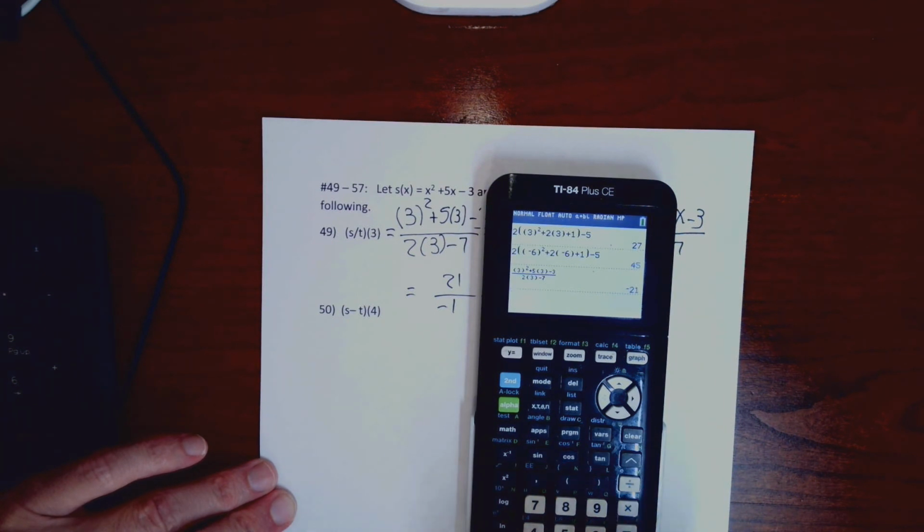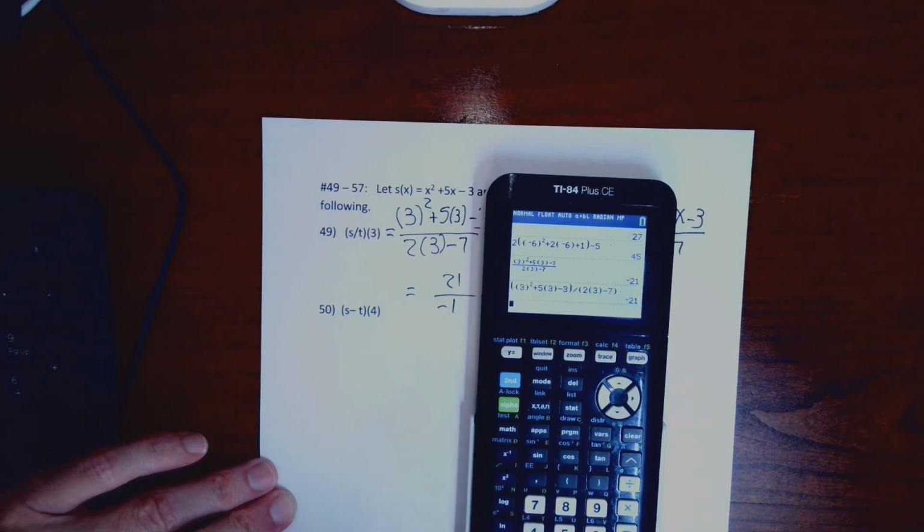On my other calculator, I'd have to do this. I'd have to go parentheses for the numerator, and then 3 squared plus 5 times 3 minus 3, close off the parentheses for the numerator, hit my divide sign, parentheses for the denominator, 2 times 3 minus 7, close my parentheses, and we get that same -21.